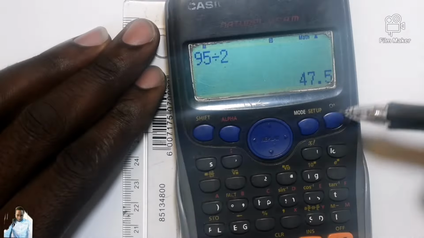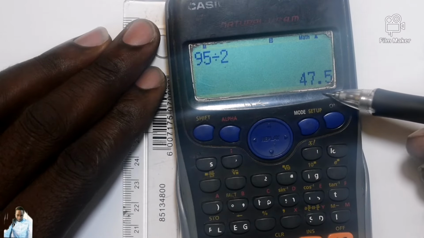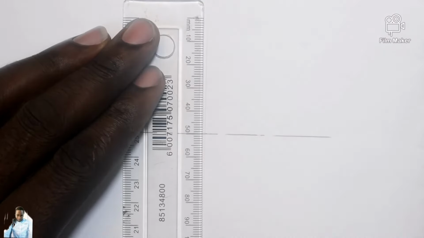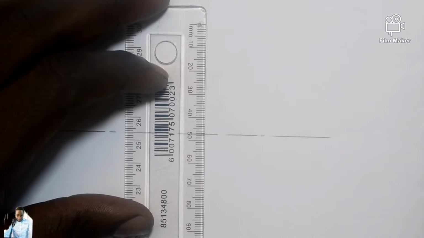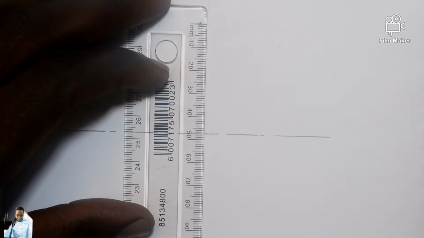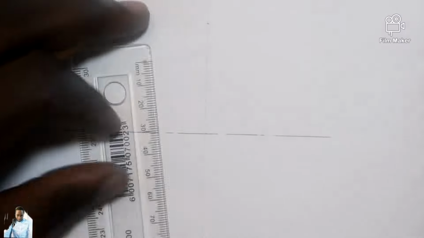So 95 divided by 2 is 47.5, between 46 and 40, and then I mark at 95 and mark at 0.